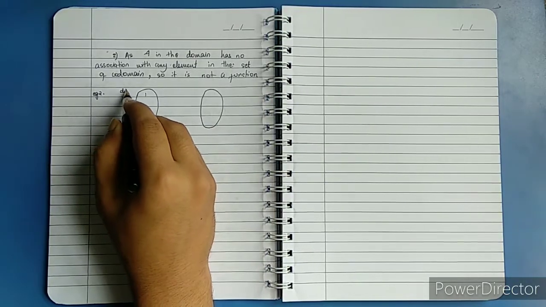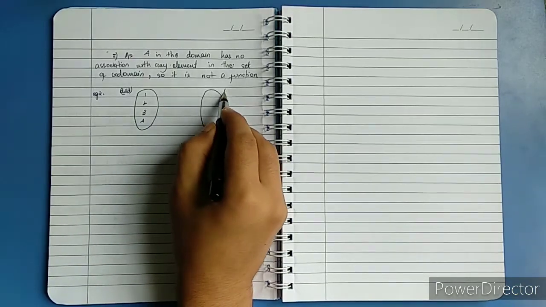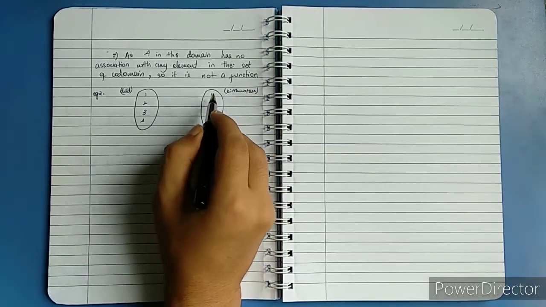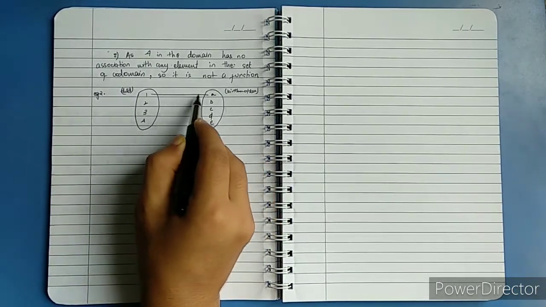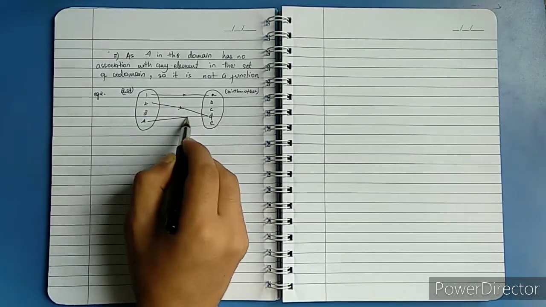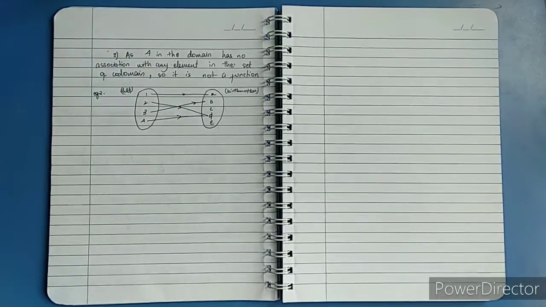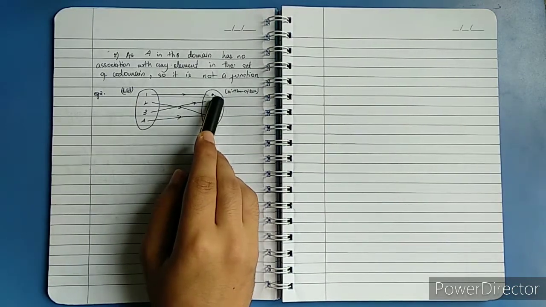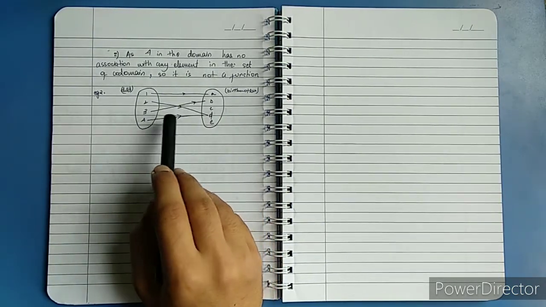See, child number 1, 2, 3 and 4, and birth mothers A, B, C, D and E. Say 1 is associated with A, 2 is associated with D, 4 is associated with D and 3 is associated with B. So this child 1 comes from mother A. Number 2 child comes from the mother D. Number 4 child also comes from the mother D.